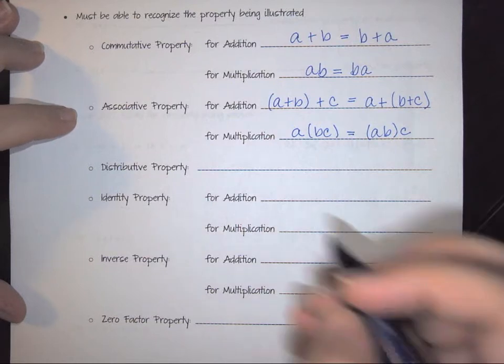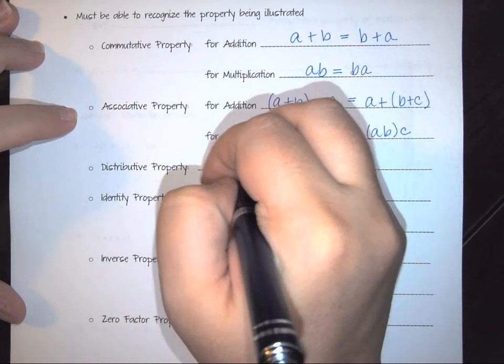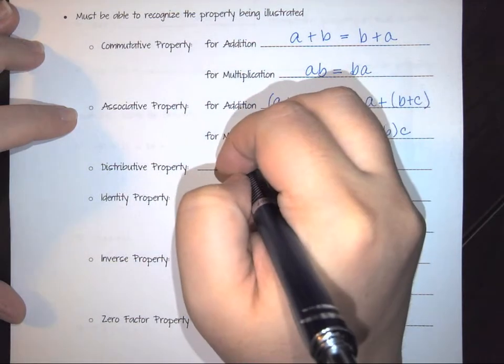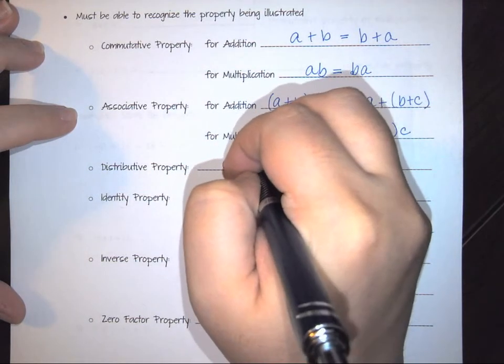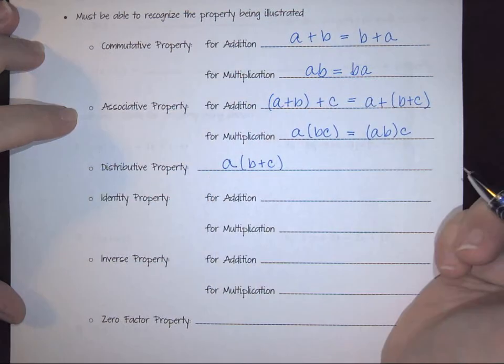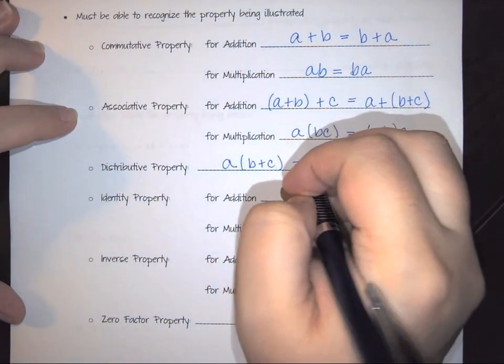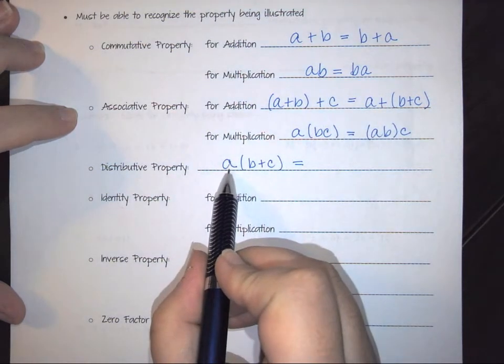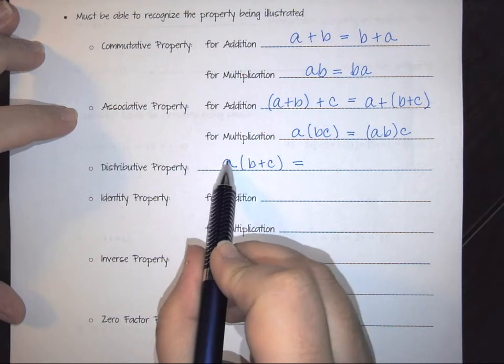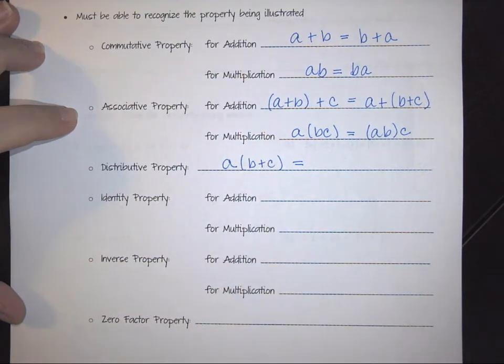The distributive property says if I start out with some constant on the outside and I have some b plus c on the inside, you have to take this a term and distribute it through your parentheses.